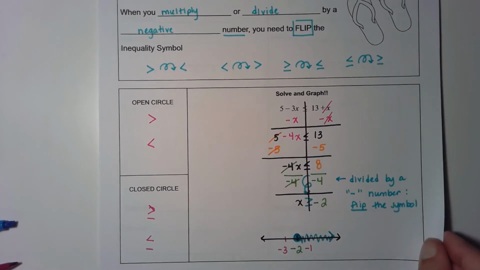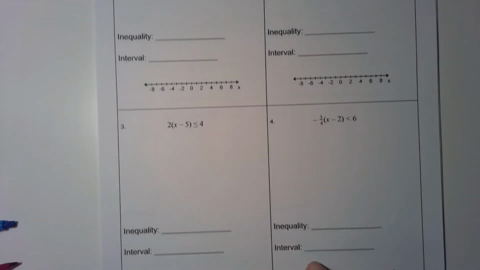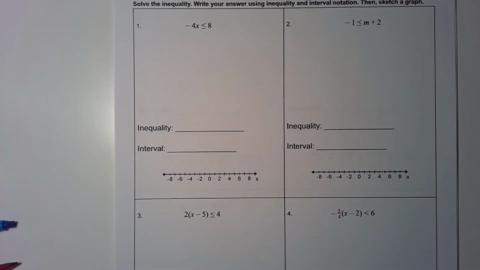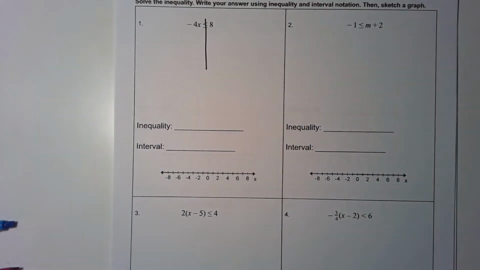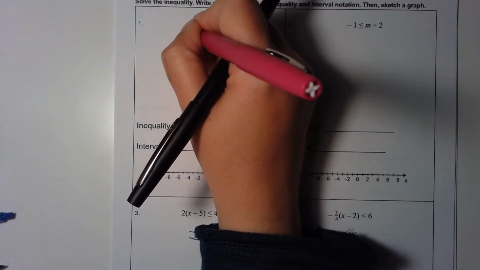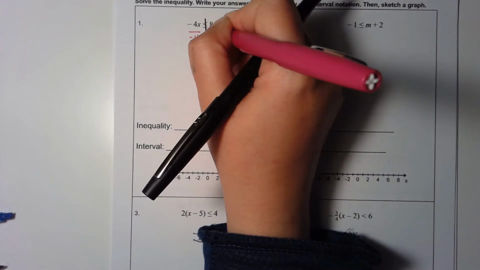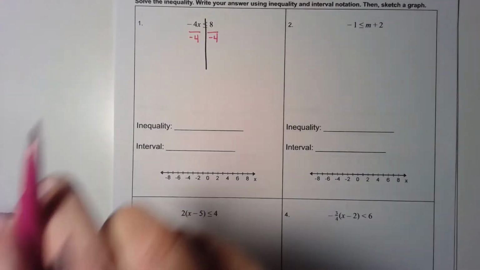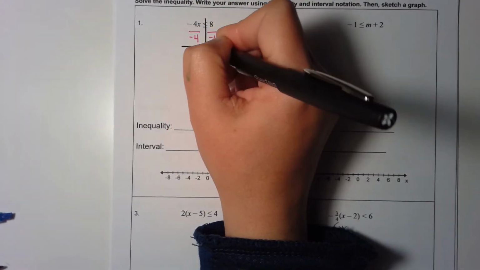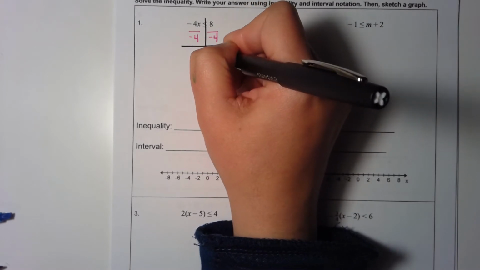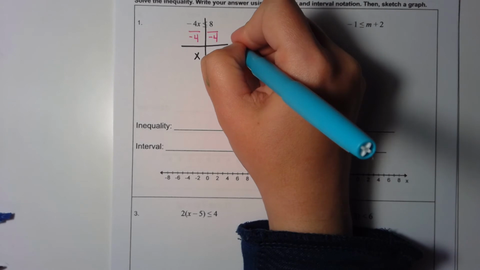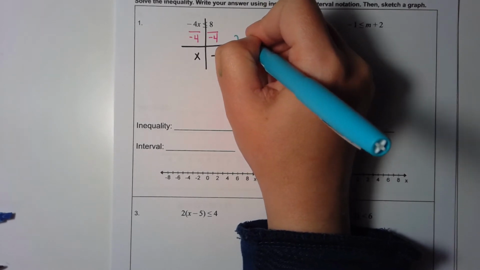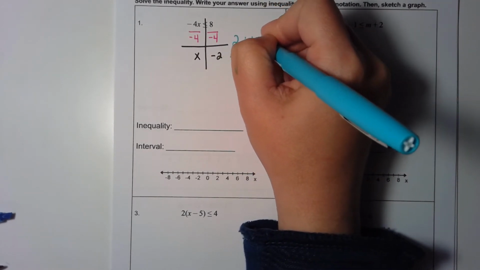What we're going to do now is just practice solving a whole bunch of times. So for problem number 1, we're going to go ahead and start by drawing a vertical line through our equal sign. Now, in order to solve this, we just want to get x by itself. The only thing that I need to do here is divide by -4 on both sides. Now, when I divide, I get x and I get -2. But because I divided by a negative, we need to flip the symbol.